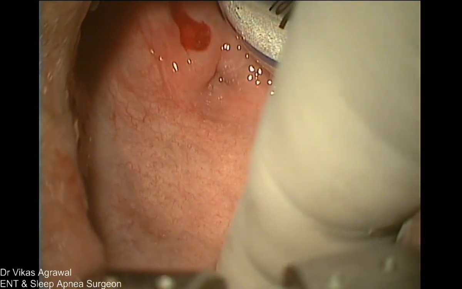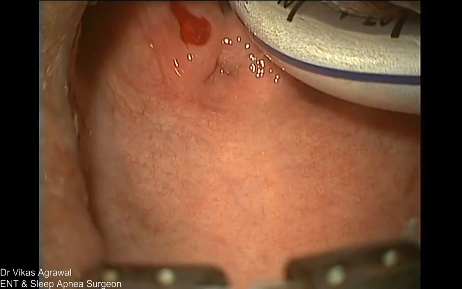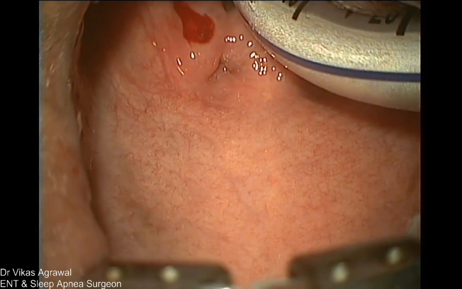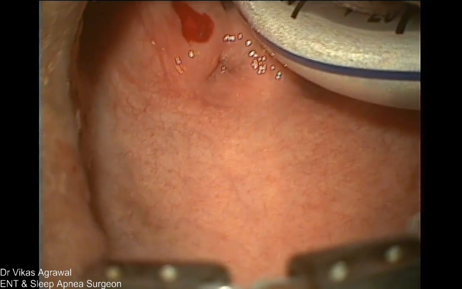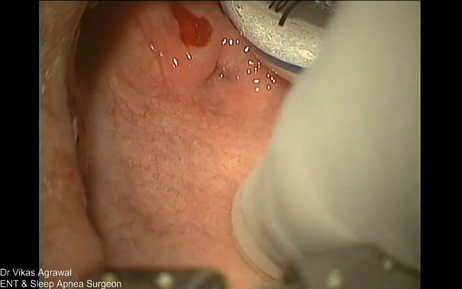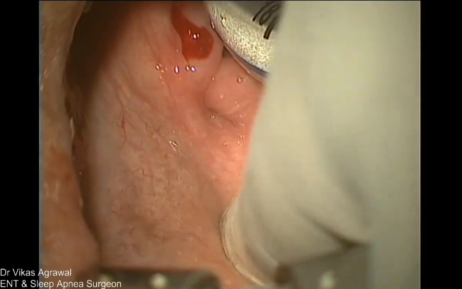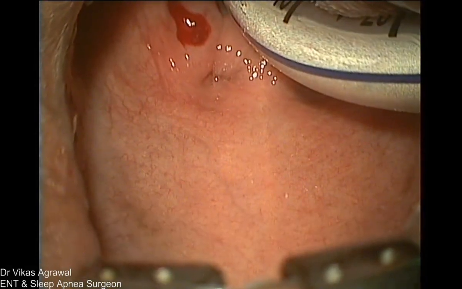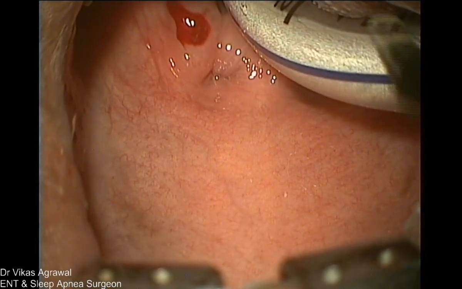Yeah, this is a microscopic picture. We have the Zeiss Opmi Vario attached to the camera, and that is how we prefer to do this surgery, under magnification to identify all the important structures. The question is whether the picture is from the microscope. Yes.